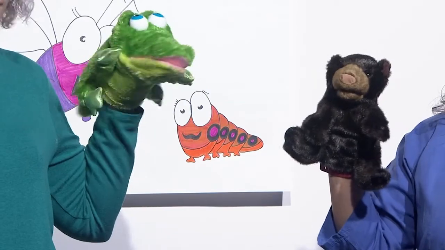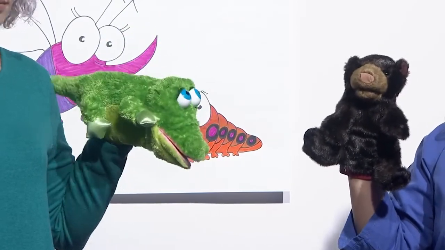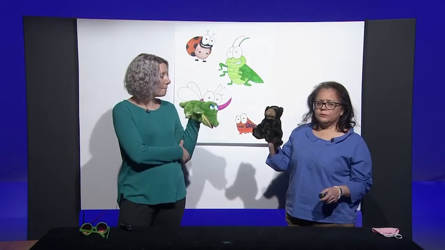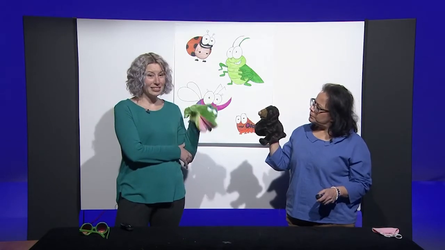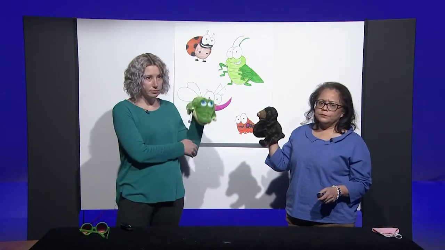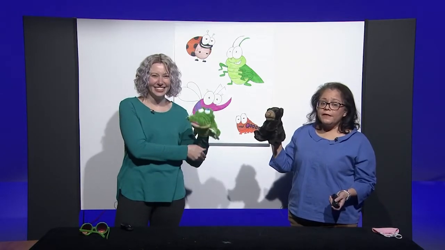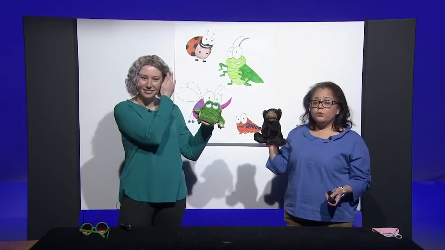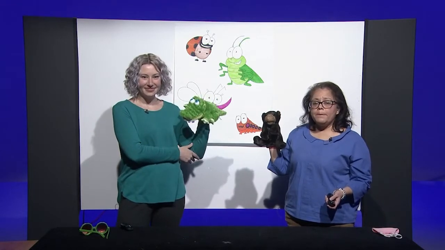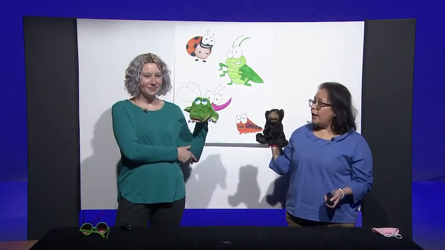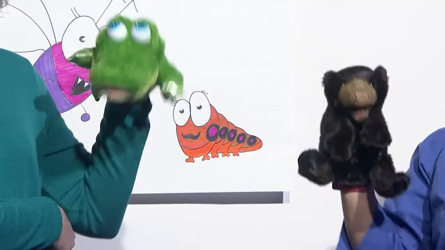What gesture do you think we should use to remember what a grasshopper is? Maybe we could jump up and down just like they do. That's a great idea, Allie. Boys and girls at home, try this with us. Let's all say the word one more time as we jump up and down to remember the word. Ready? Go. Grasshopper.